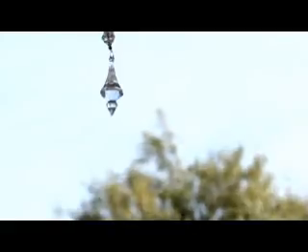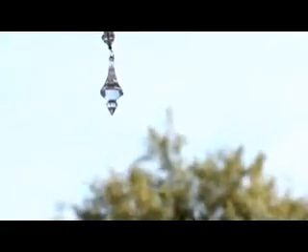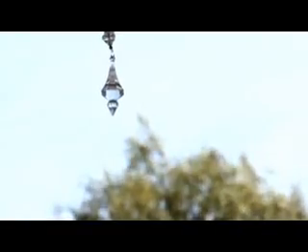Otherwise, the picture will blur. So that's the other consequence. There's two things that happen with the shutter speed. The shutter speed has to match the speed of the activity. It has to be faster than the activity so that it doesn't blur the picture.